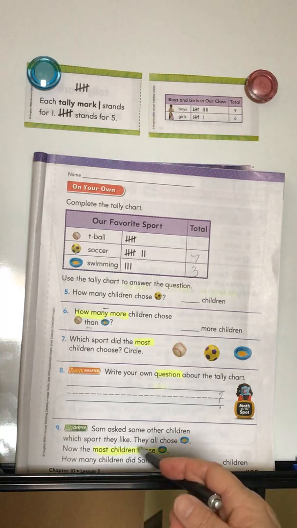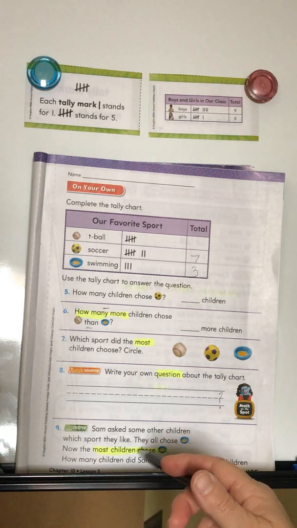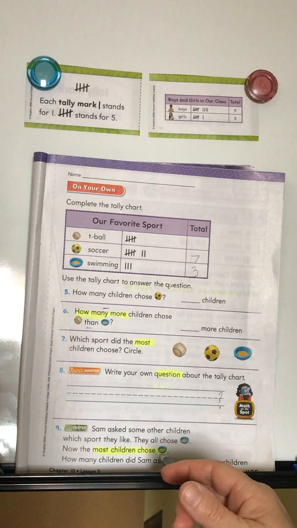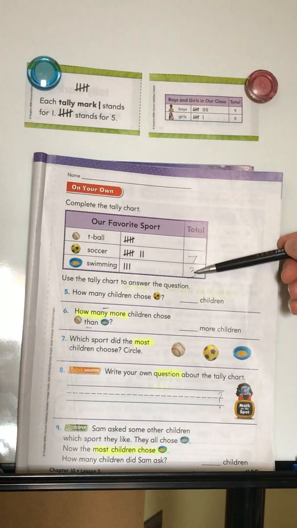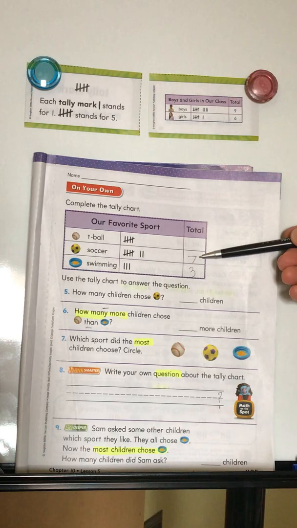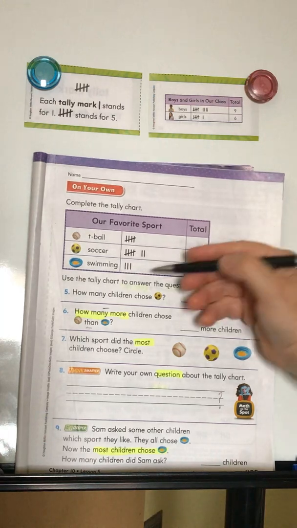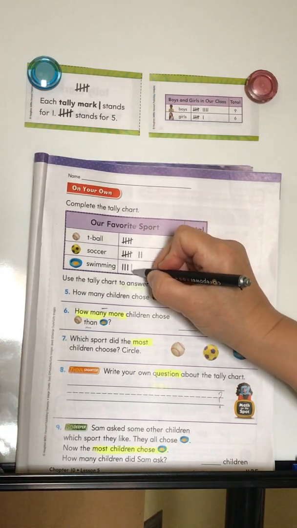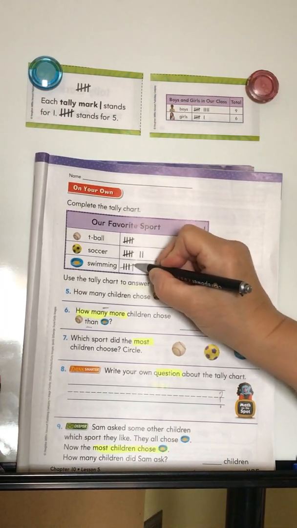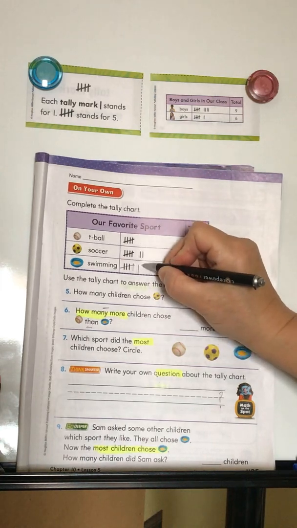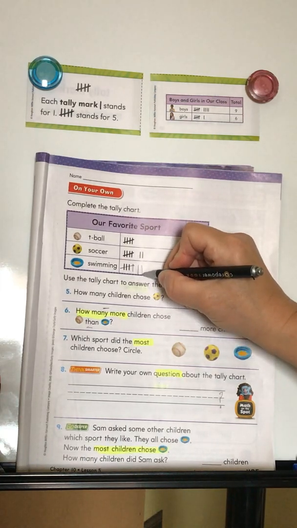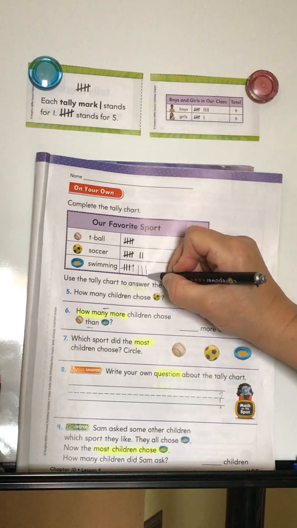And now it says that the most is swimming. So to make swimming more than 7, how many kids would he have to ask? So I could say 3 and count up: 4, 5, 6, 7, but it has to be more, the most, 8.